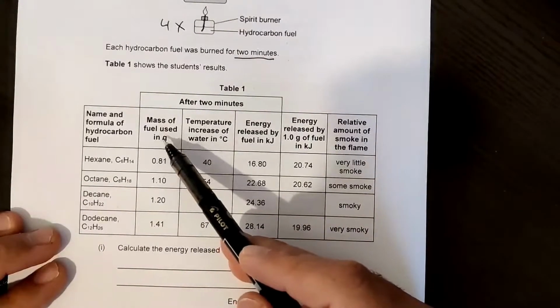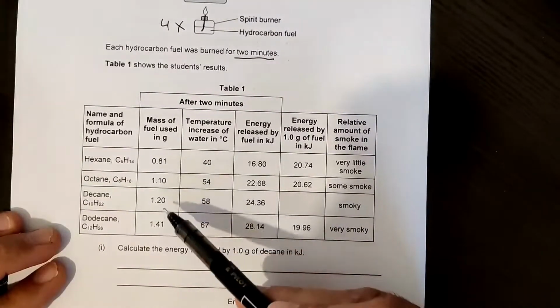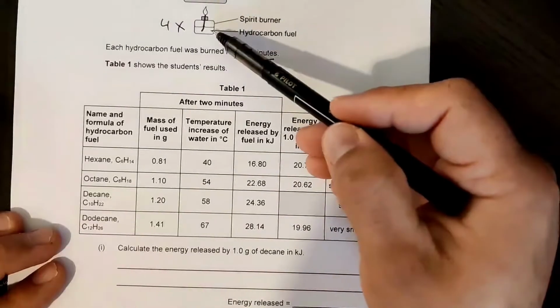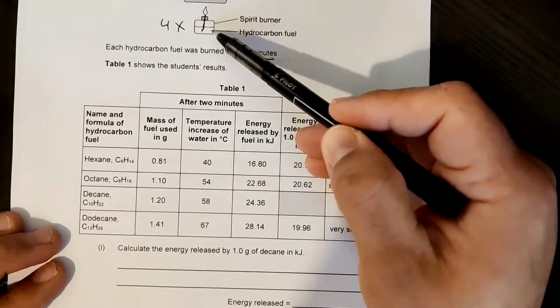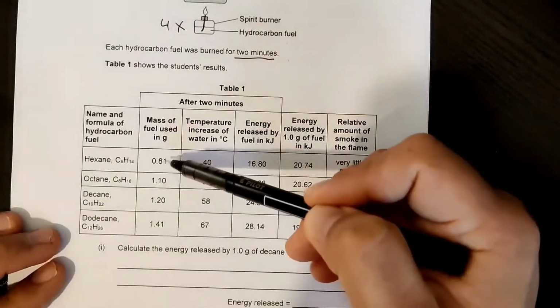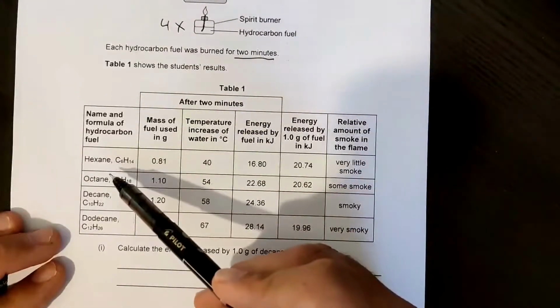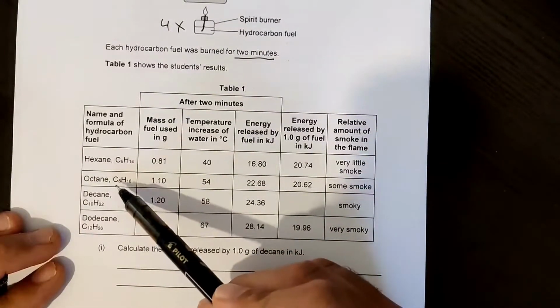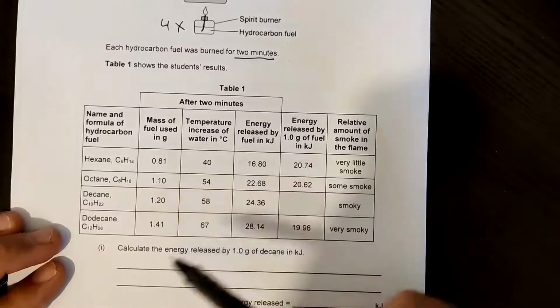The mass of fuel used in grams, that's how much they use, because they would weigh that at the beginning, they will write it down, and when they finish after the 2 minutes, they turn it off, they weigh it again, and that is the difference in mass. So that means that is how many grams of the fuel was used. So for hexane, they use 0.81, for octane, they use 1.10, and so on all the way down.